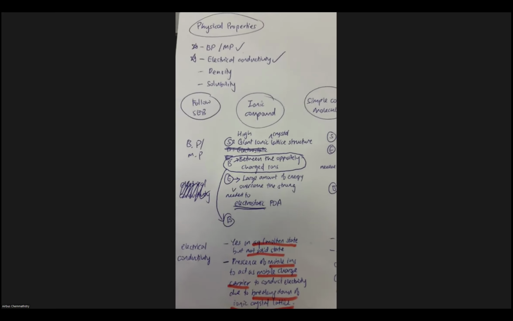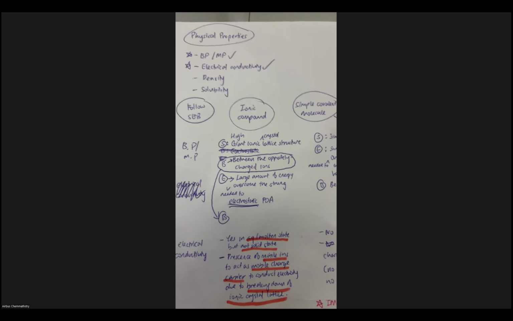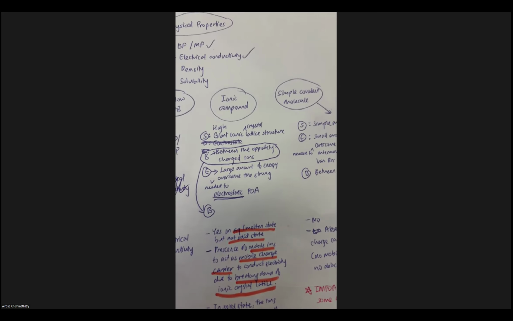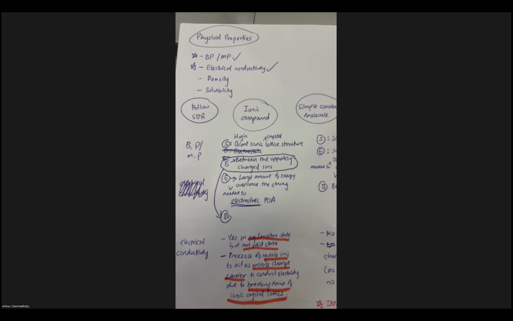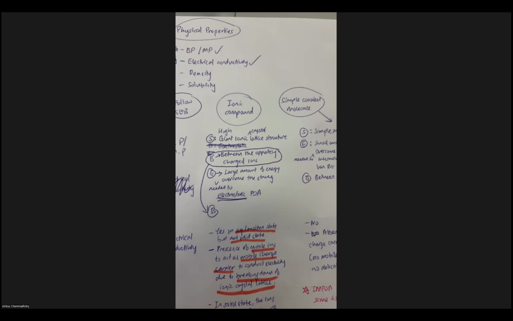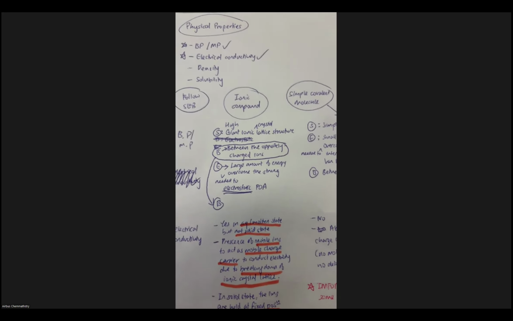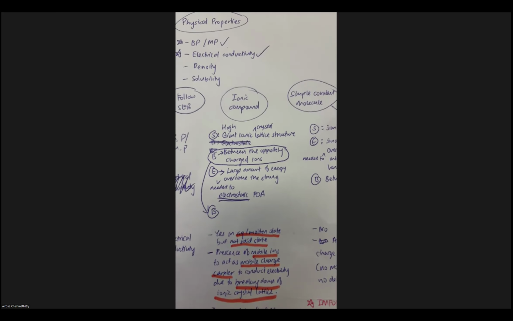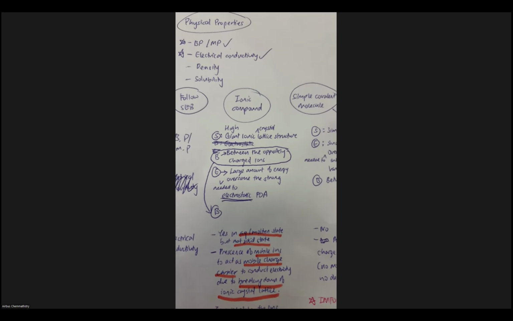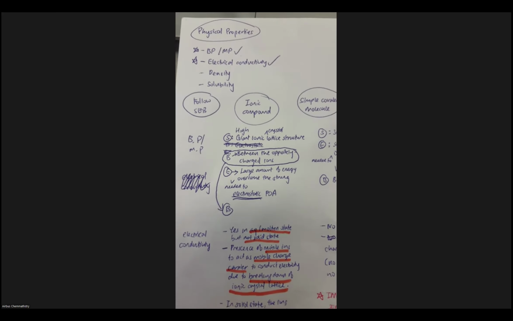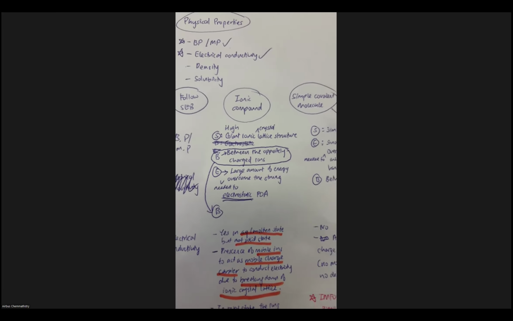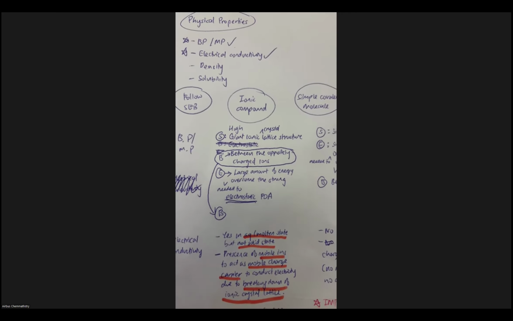So some examples of physical properties are those that do not involve chemical reactions. So things like boiling point, melting point, and likewise electrical conductivity, density. Well, we don't really cover density here, but solubility, yes, we do. All right, so let's get started.